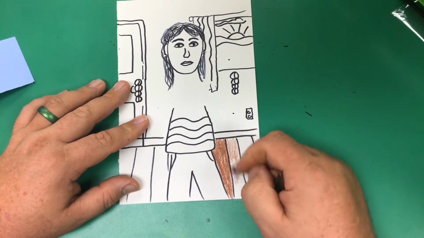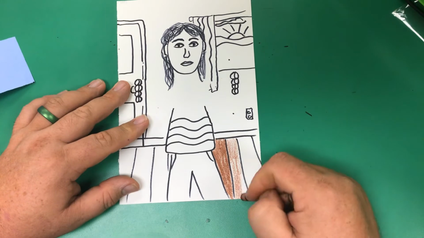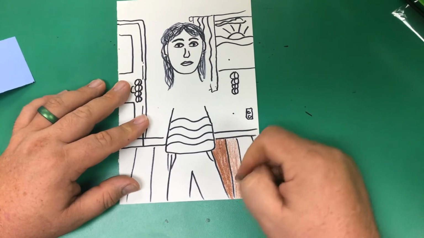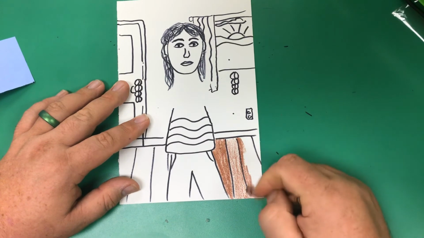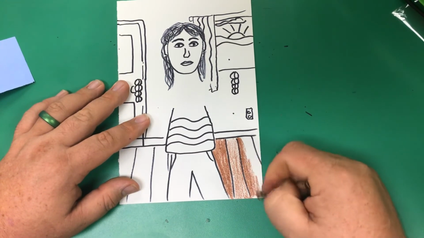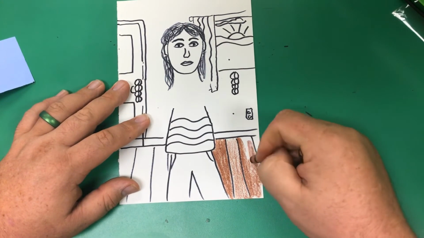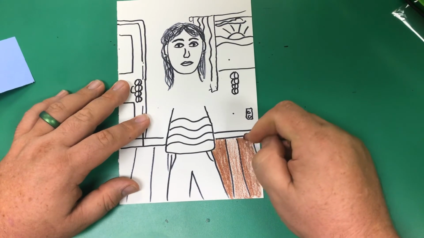Last week with your portraits, I didn't mind if you just did a pencil drawing, but this, I really want to see your color. That will be one of the things that I'm looking at when I grade. Did you color it? Did you color it nicely? Did you choose colors wisely?